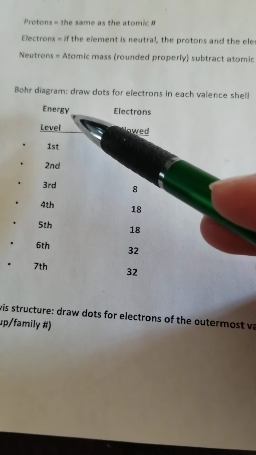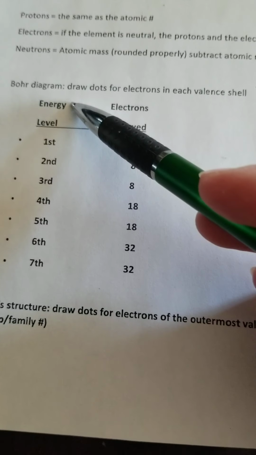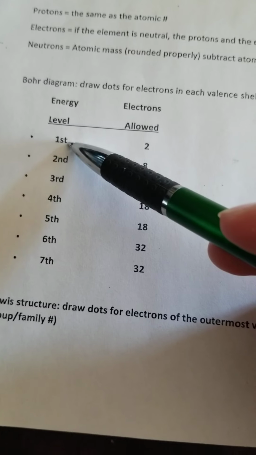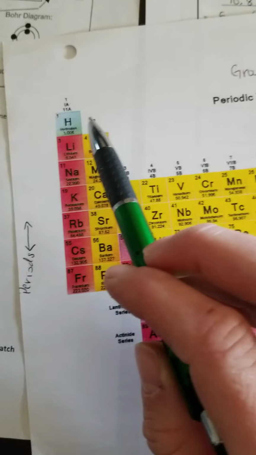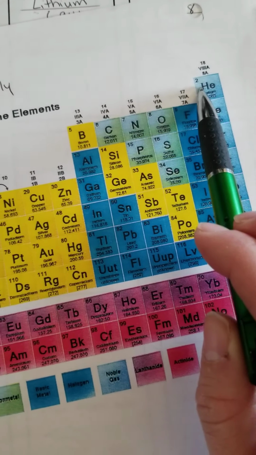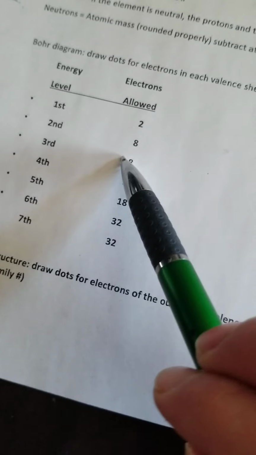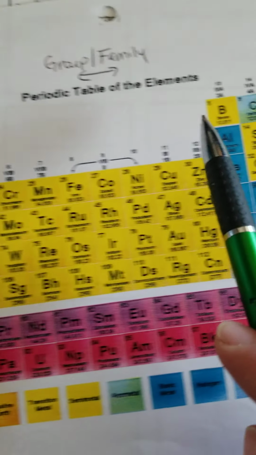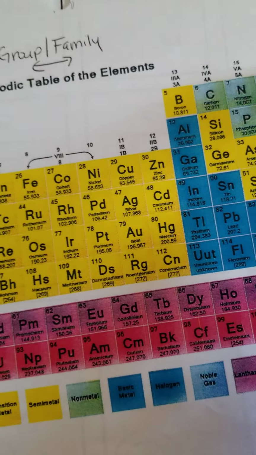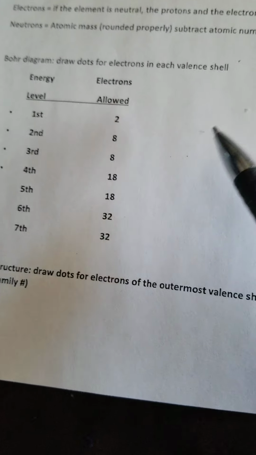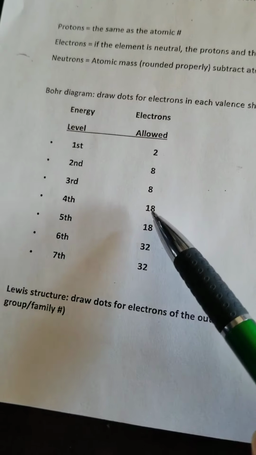I gave you this little cheat as well. If this energy level is the same as a shell, so if it's in the first energy level, it can have up to 2 electrons because there are 2 elements in that level. If it's in the second, it can have up to 8 because there are 1, 2, 3, 4, 5, 6, 7, 8 elements in that shell. Okay, so this is just kind of a cheat sheet. Instead of always having to count, you can just look at that.